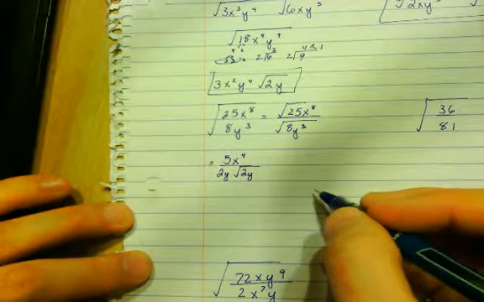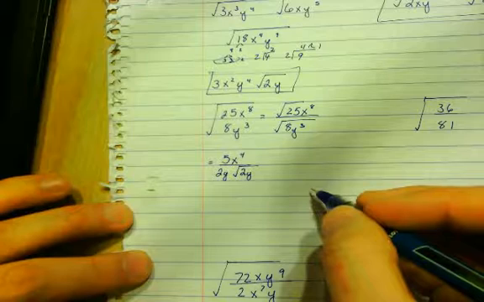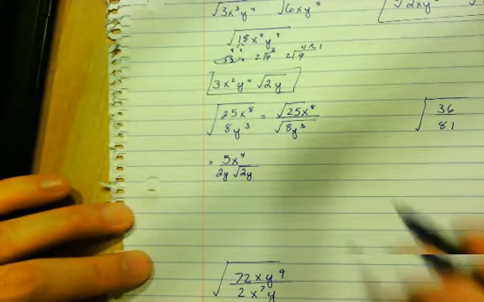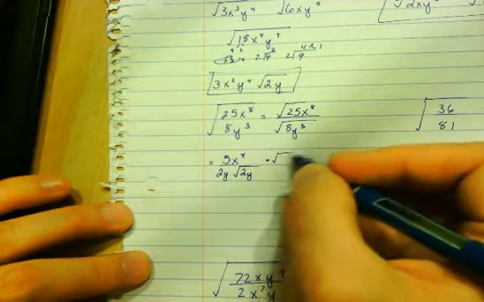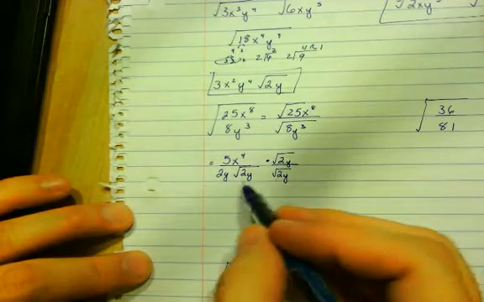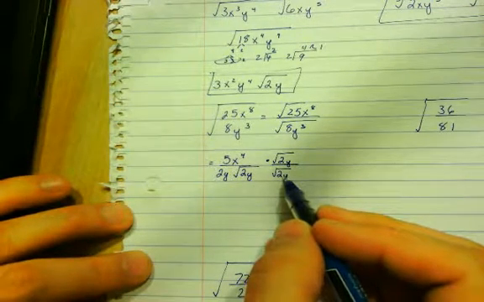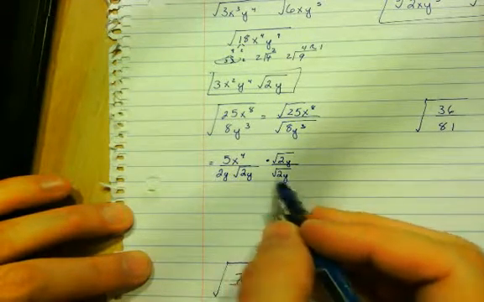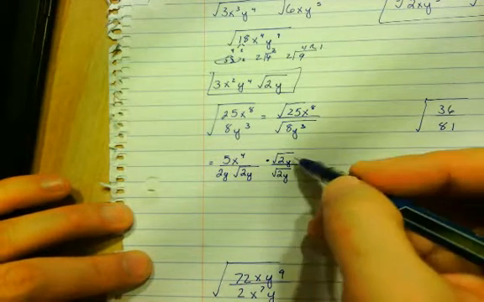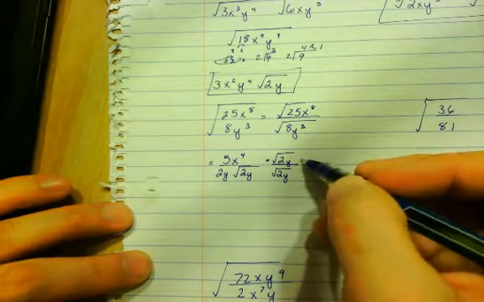Now, we know that we cannot have a radical in our denominator. So, to eliminate that, we multiply by radical 2y over radical 2y. So I multiply the denominator by that radical because radical 2y times radical 2y is going to cancel my radical in the denominator. And I can multiply by this thing because it's 1.